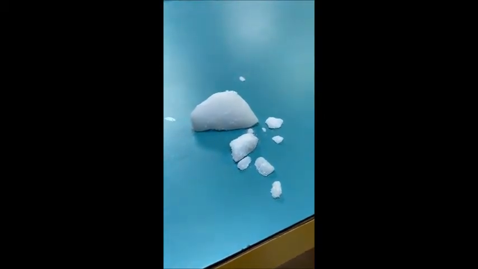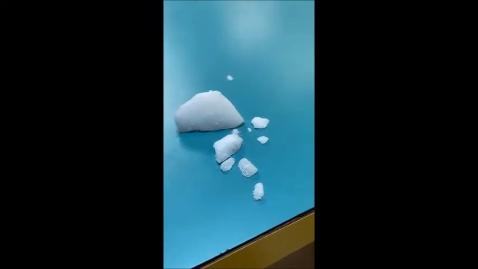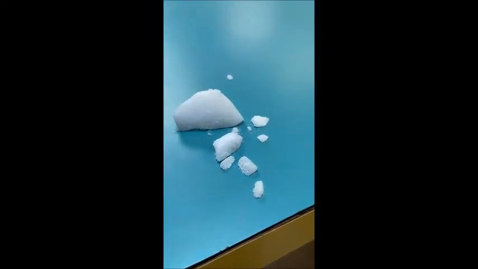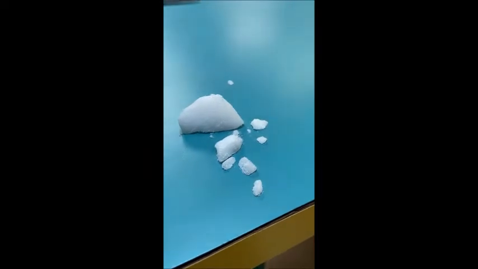So that's what the dry ice is going to do. If we left it here for a few minutes, say 30 minutes or so, these cubes will be completely gone, and there'll be no evidence that they were ever there because they will have sublimated into the air around us.